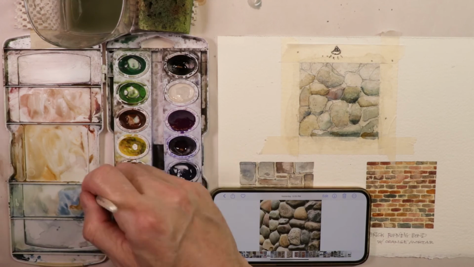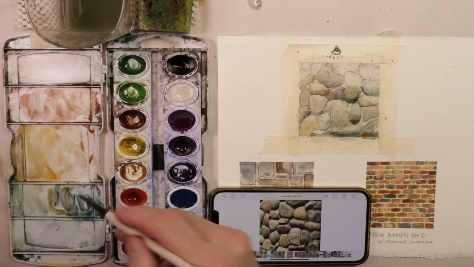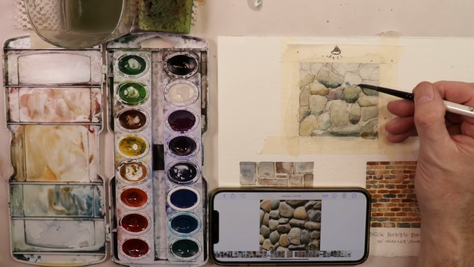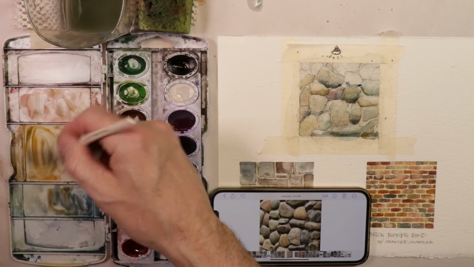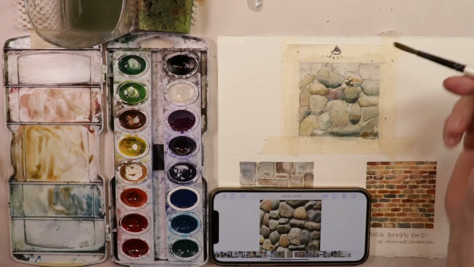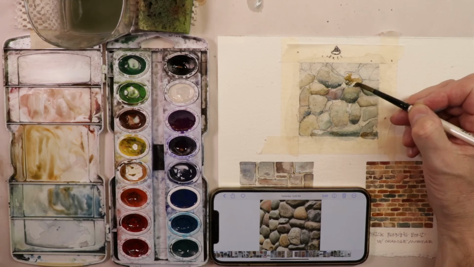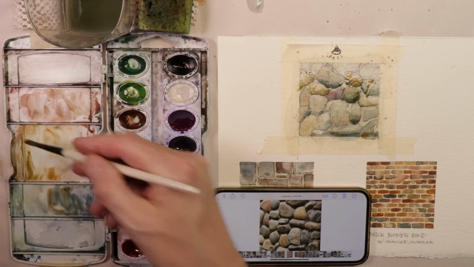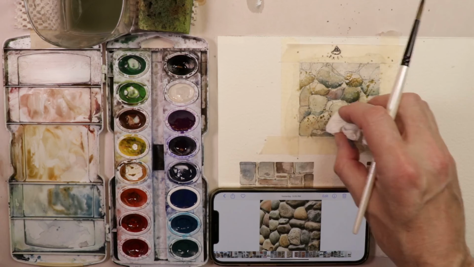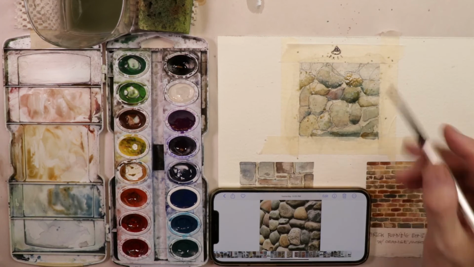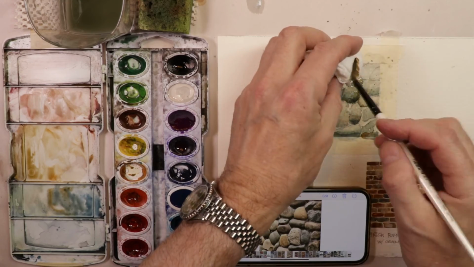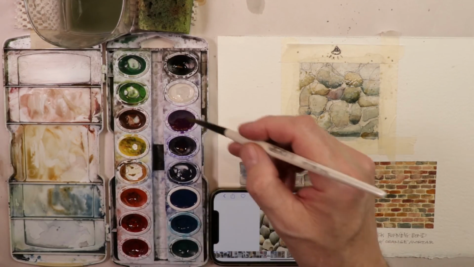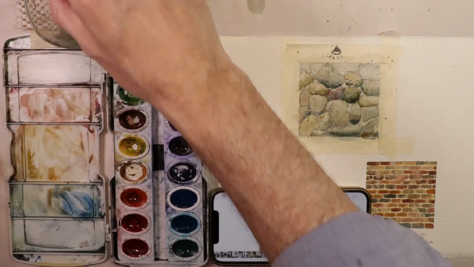There we go. A little more splashing. Had to refill my blue there.